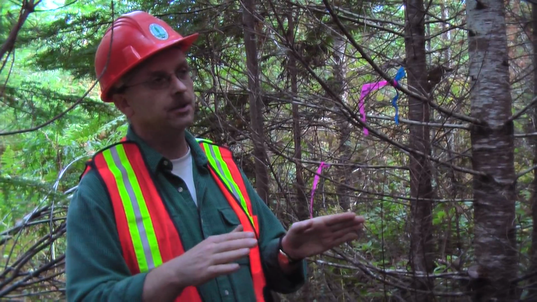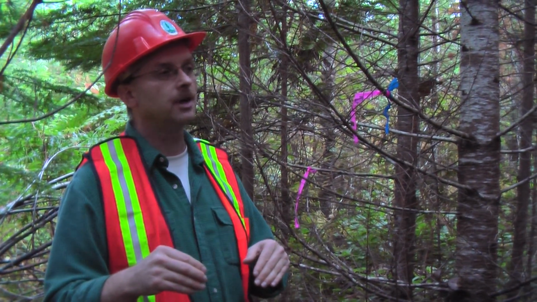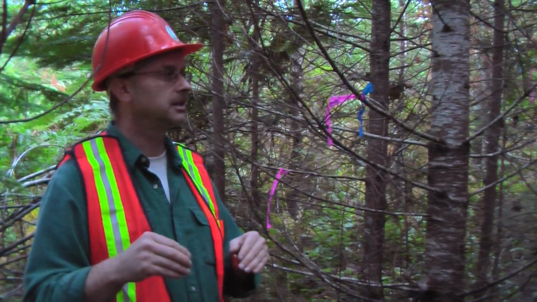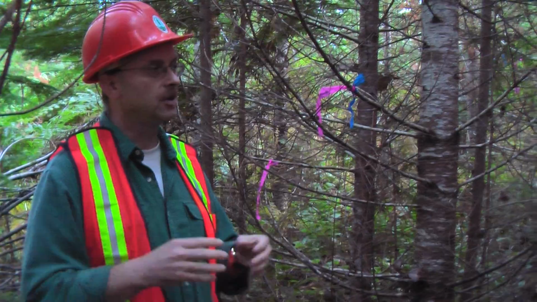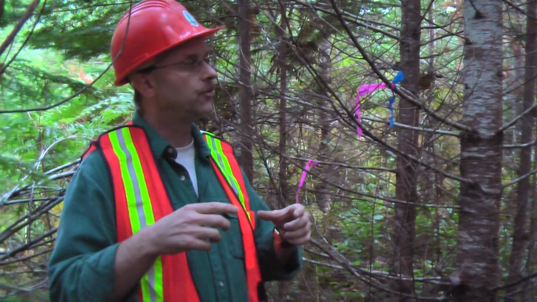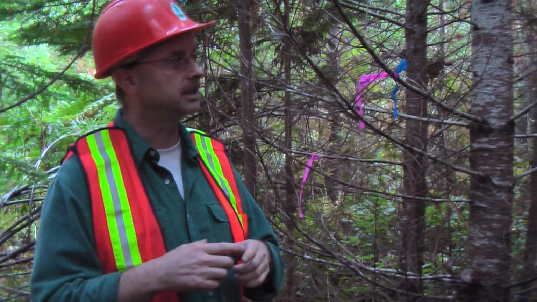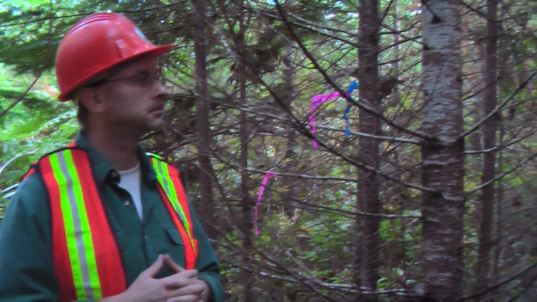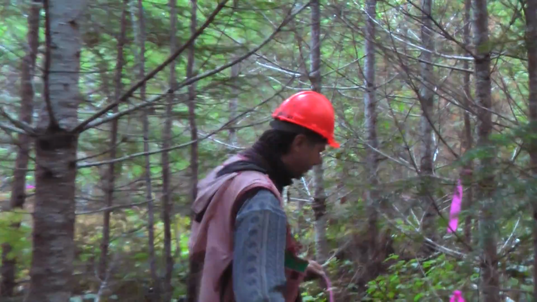After you finish doing your well spaced trees and determining what you've got on the plot, the next thing that you want to look at is the growth intercept, your site index tree. So you want to pick the largest diameter tree of the leading species in the stand that's within 5.64 meters. So you look for a large tree.